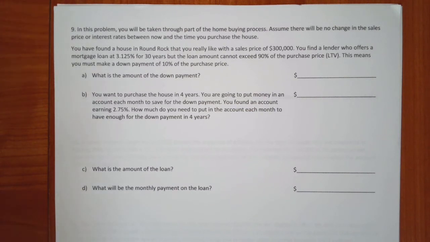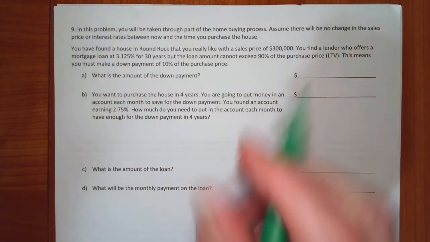So you found a house in Round Rock that you really like and has a sale price of $300,000. I don't know how you found a house in Round Rock for $300,000, but you did. You find a lender who offers a mortgage at 3.125% for 30 years, but the loan amount cannot exceed 90% of the purchase price, which is called loan-to-value ratio. This means that you must make a down payment of 10% of your purchase price. Okay, so what is the amount of the down payment?